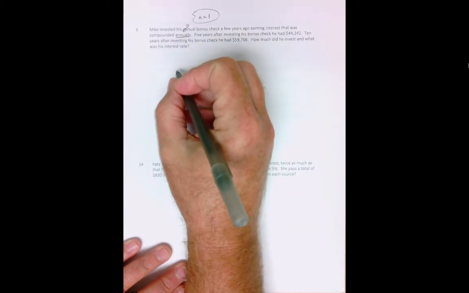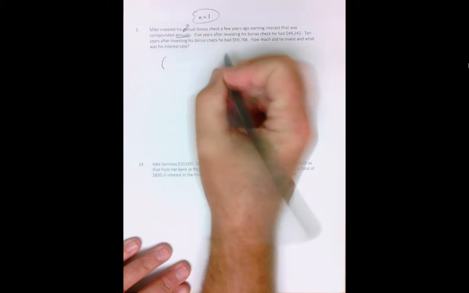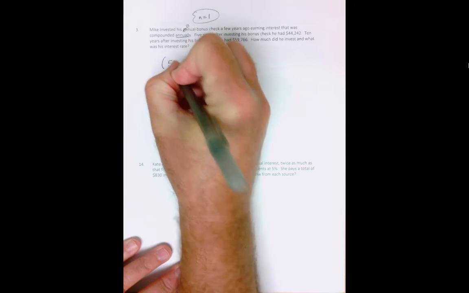Well, gang, what we know here is we've got two ordered pairs. We've got 5 years later.